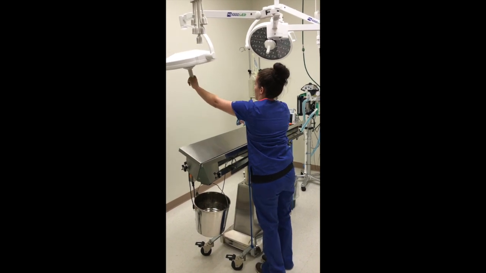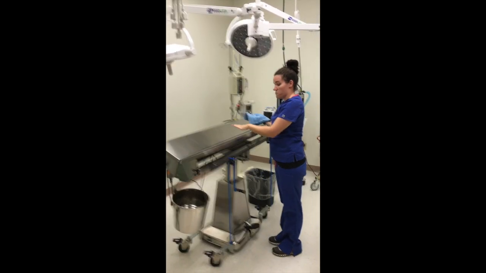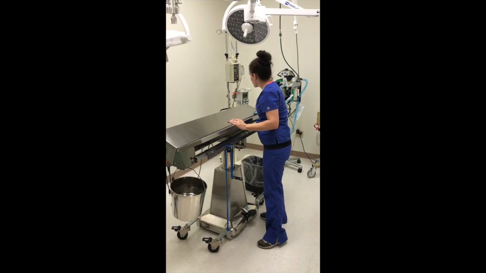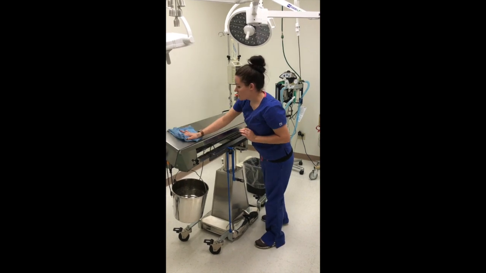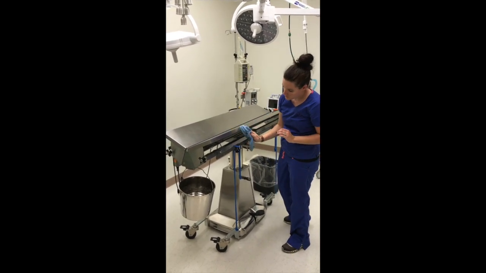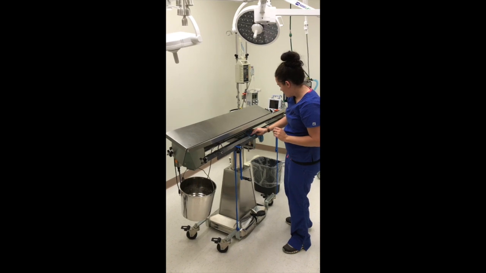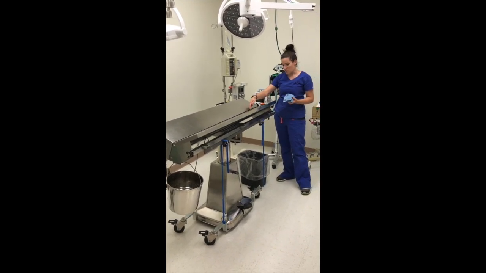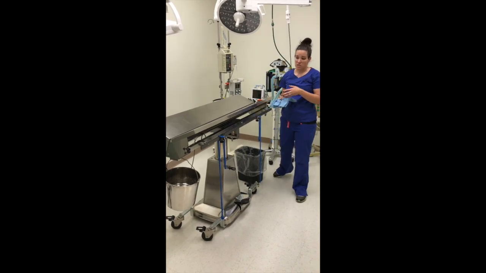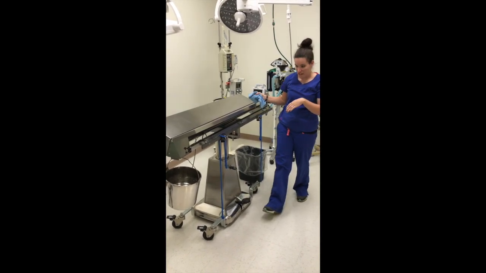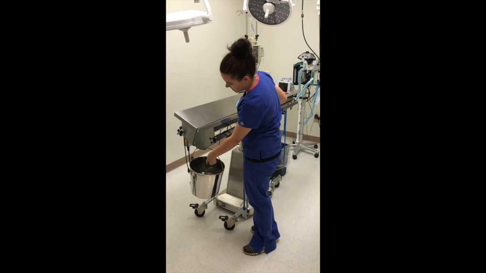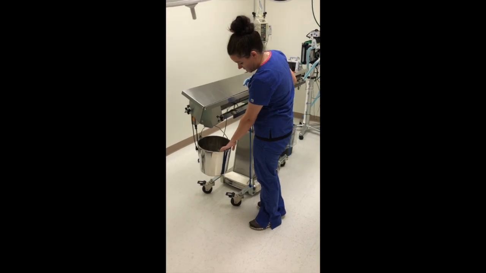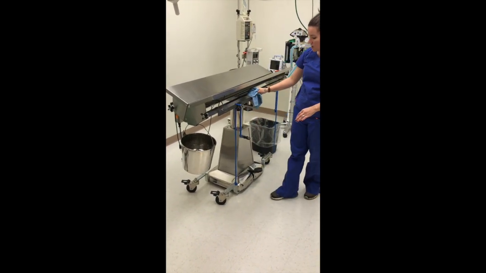Once we have all of our lights done, then we're going to go for the surgery table itself. So we're going to wipe this top portion of it, and then we're also going to wipe all of the other surfaces. There are all kinds of nooks and crannies on this table. There's also a channel in the V that you want to pull out and clean, and it will run down and into this bucket. So if anything got into this bucket, you'd want to clean that as well. But you're going to wipe all of these surfaces.